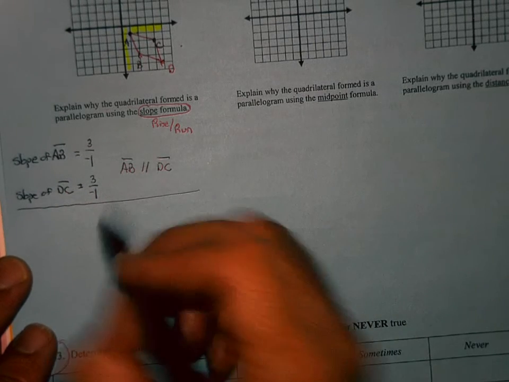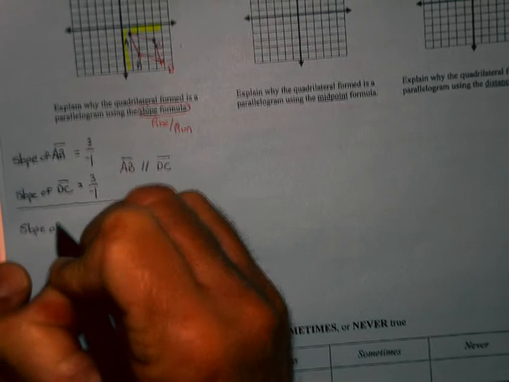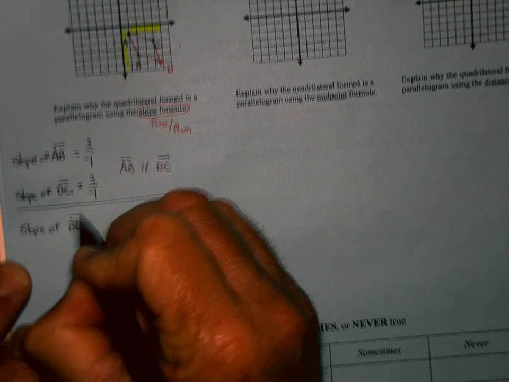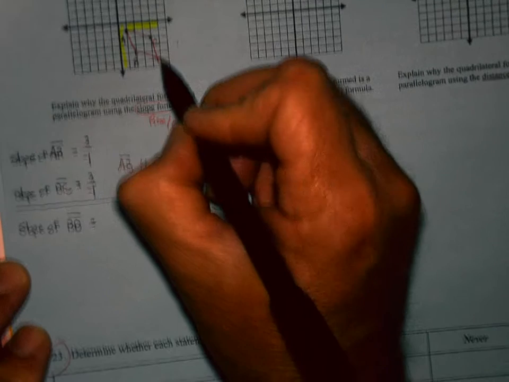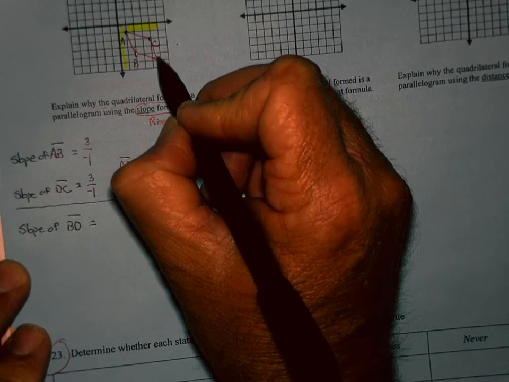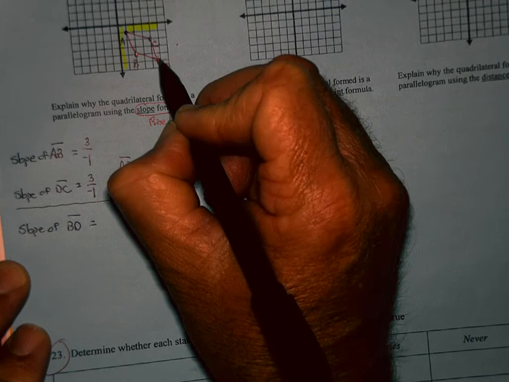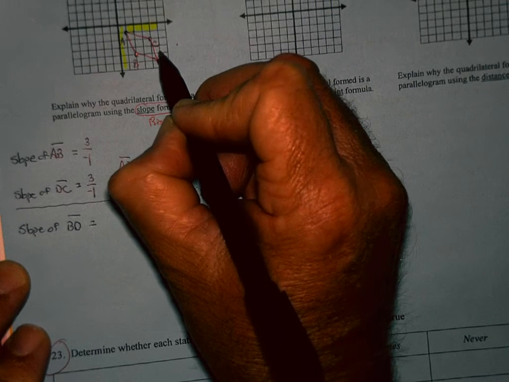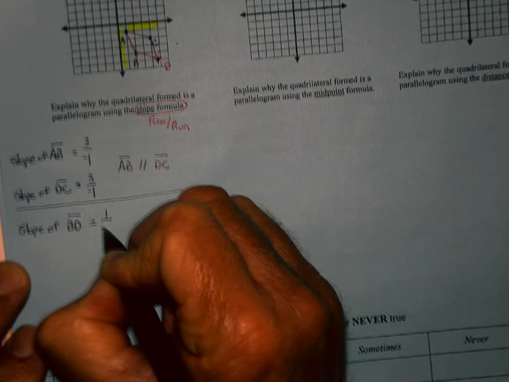I need to find the slope next of either side BD or AC, it doesn't matter. Let's find the slope of side BD. Start at the lower of the 2 points, which is D, and you will notice that you need to rise up. Where is D at? I think it's right there. I didn't graph it very well. It's right there. So you would rise up 1, and then you would run 1, 2, 3 to the left. So the slope is 1 over -3.